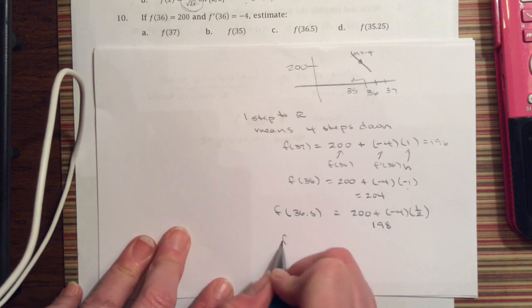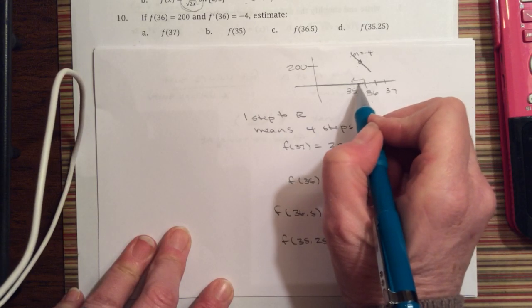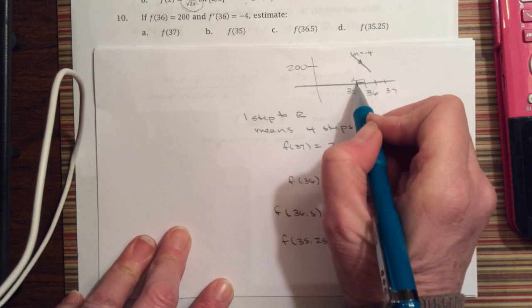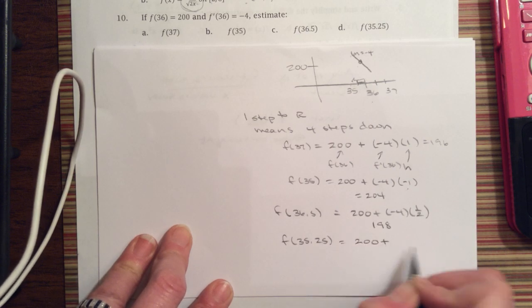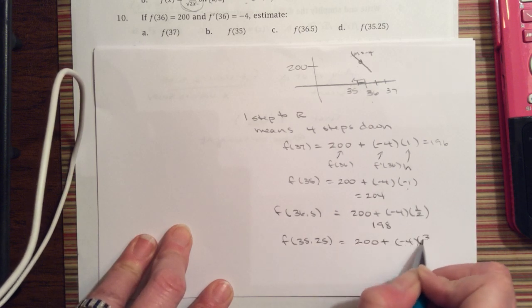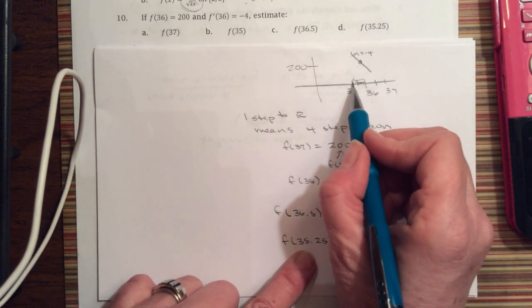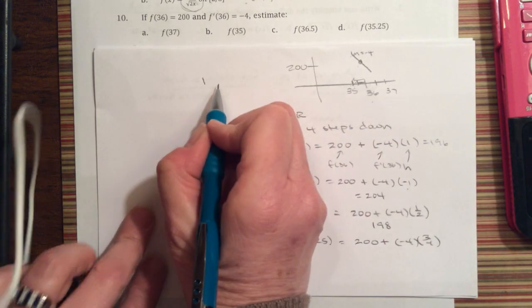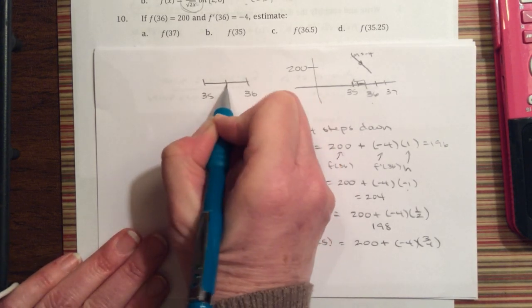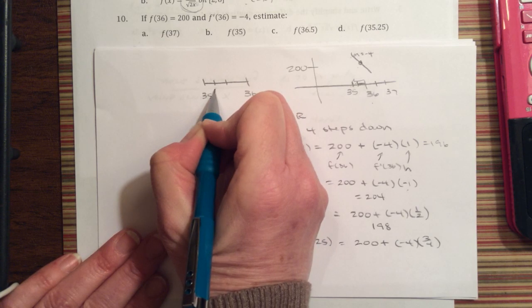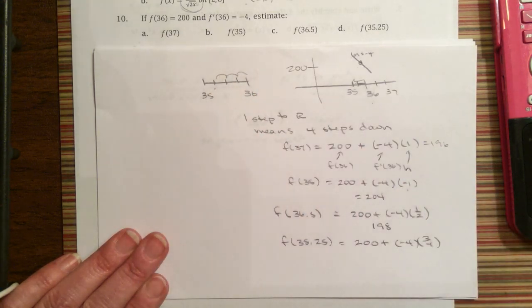And then finally, F of 35.25, that's going to the left, but it's going 3/4 of a step to the left. Because 35.25, if you imagine going from 35 to 36, 35.25 is right here, and that's 3/4 of the way back.